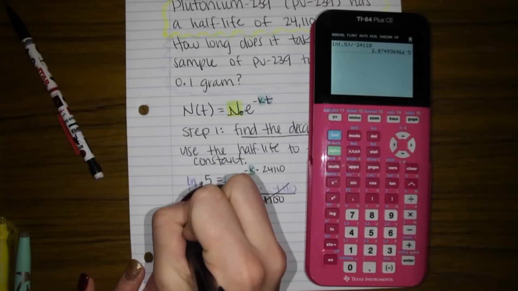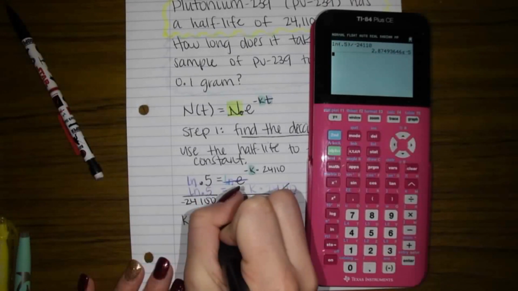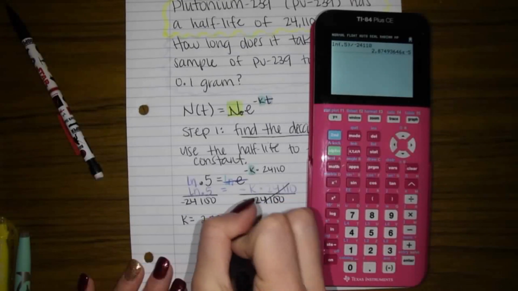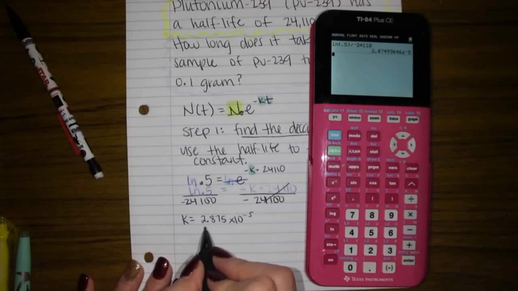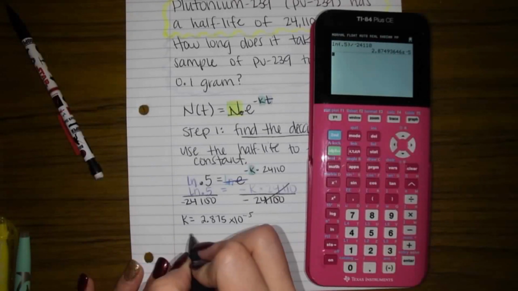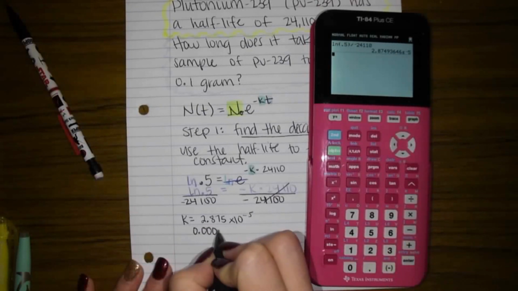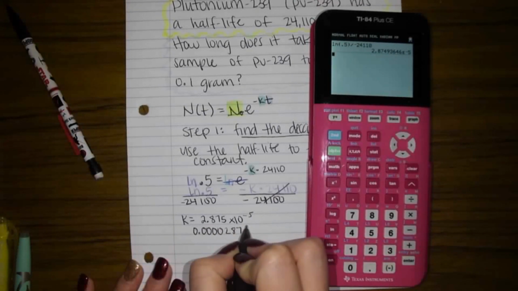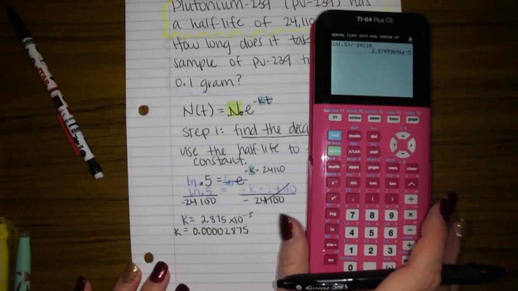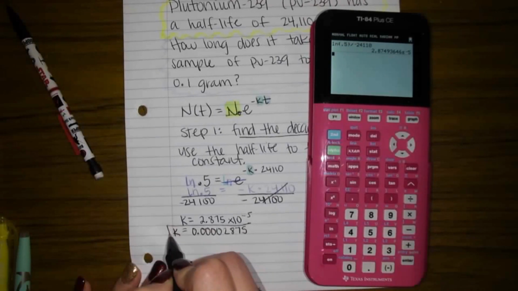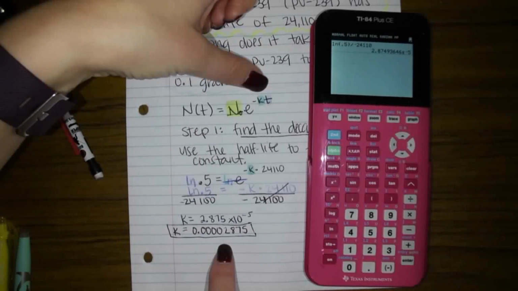So k equals 2.875 times 10 to the negative 5, which means take this decimal and move it, and I'm going to have 0.0000287. That is what my decay constant is, and that is what we replace the k with in this function.